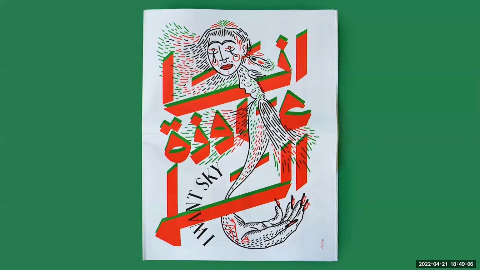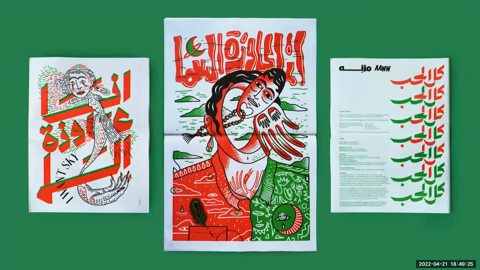And more recently, we collaborated with Mizna to create a newsprint that is curated by Maryam Basid with illustration by Haytham Haddad from Palestine. And it is called I Want Sky. And this is a poetry newsletter that celebrates and honors the life of Sarah Higazi, an LGBTQ activist that was exiled from Egypt and eventually sadly committed suicide in Canada. So this newsprint is meant to be a celebration of the SWANA LGBTQ community and its diaspora.